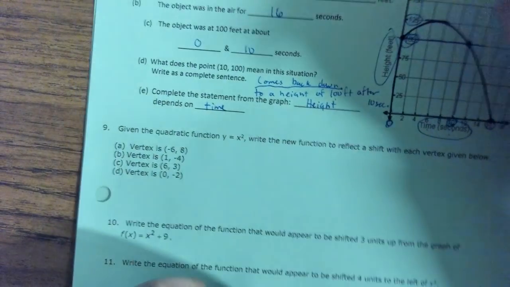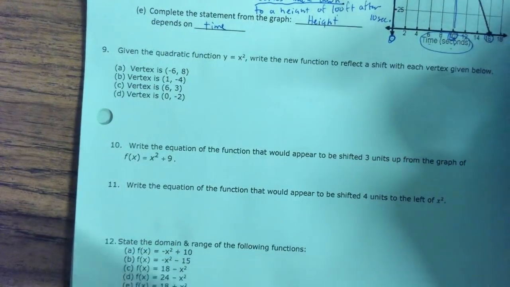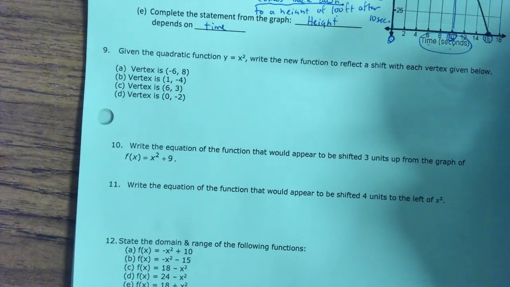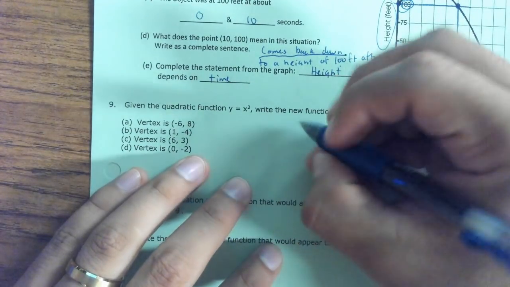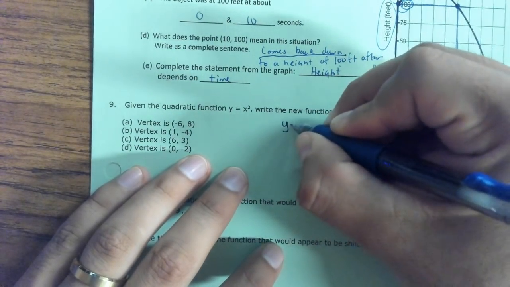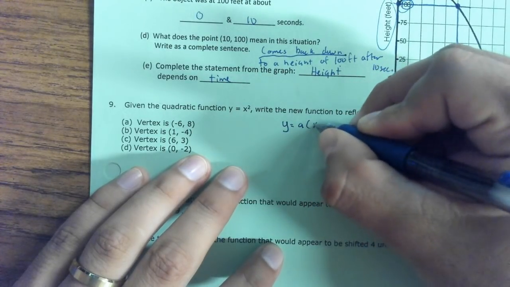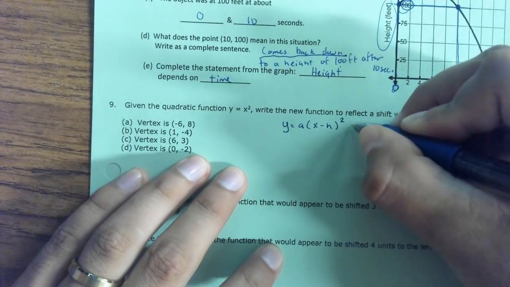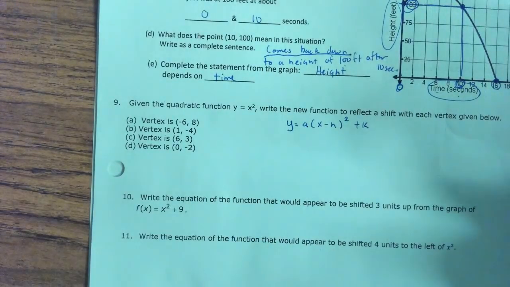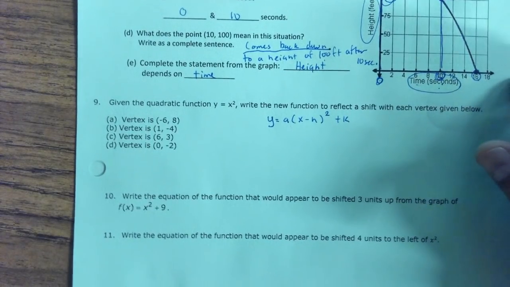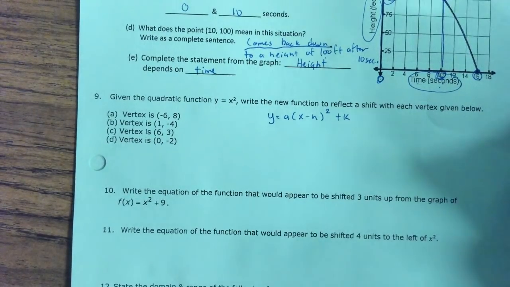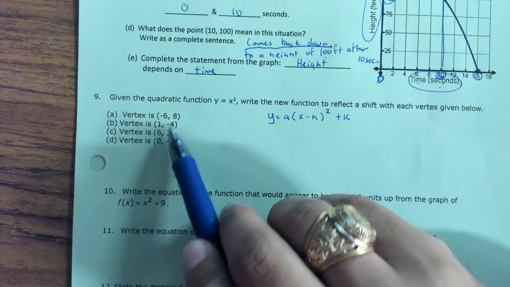All right, number 9. Given the quadratic function y equals x squared, write a new function to reflect a shift with each vertex given below. Alright, so this is from our equation, y equals a(x minus h) squared plus k. They basically want me to go in and just write a new equation that has these vertexes on there.